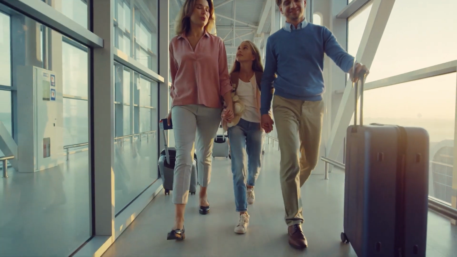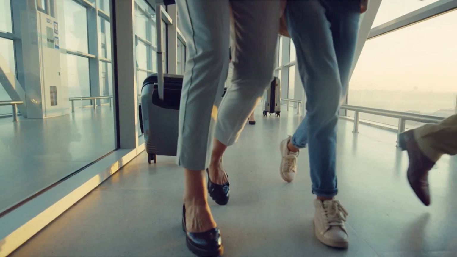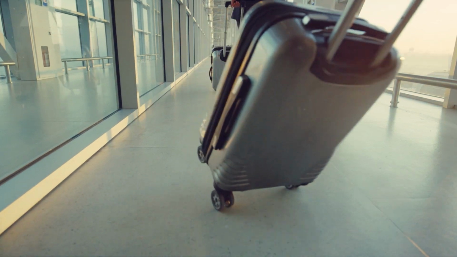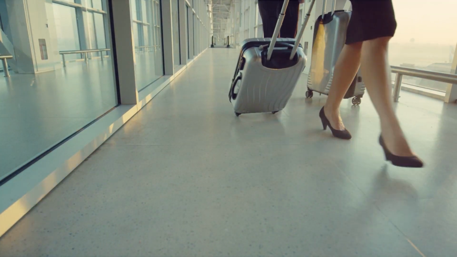What if you want to bring your family? Each person needs to apply separately, even kids. You'll need to attend separate interviews or group appointments depending on the consulate.